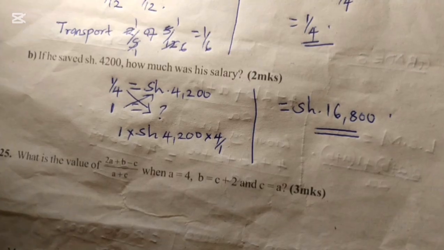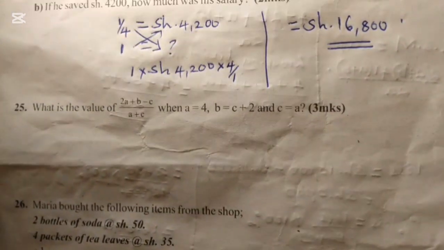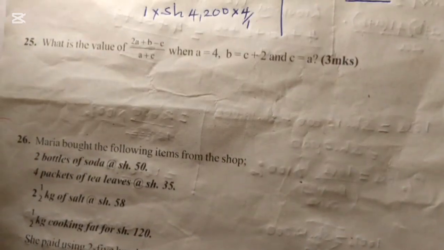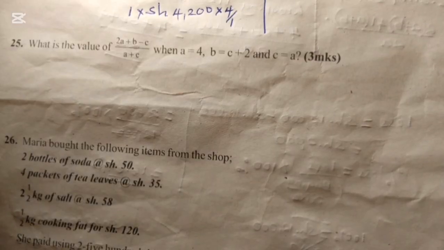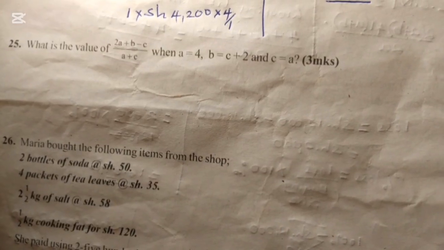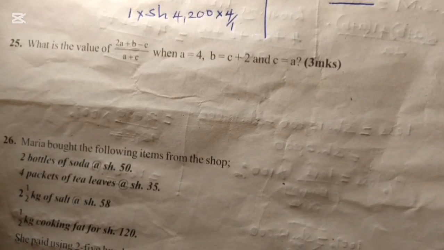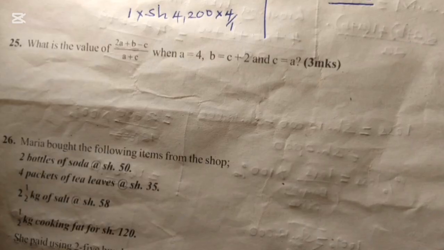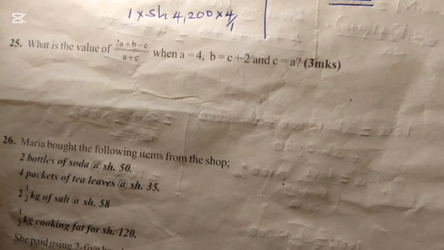That is it about that question. The next question is on substituting values, and we are asked: what is the value of (2a + b - c) all over (a + c) when a is equal to 4, b is equal to c plus 2, and c is equal to a?